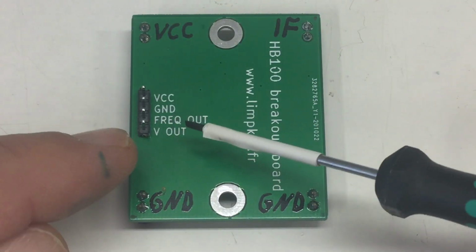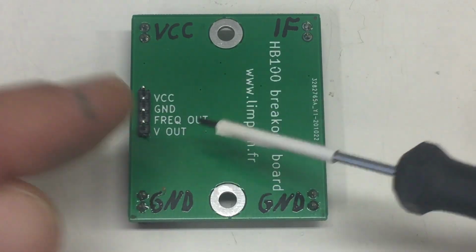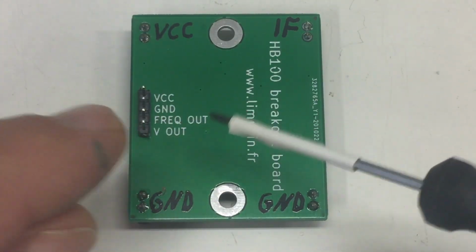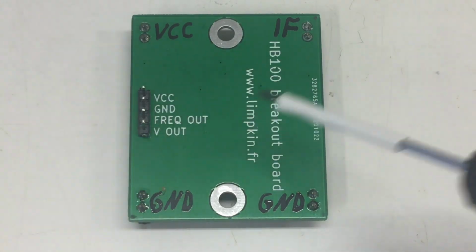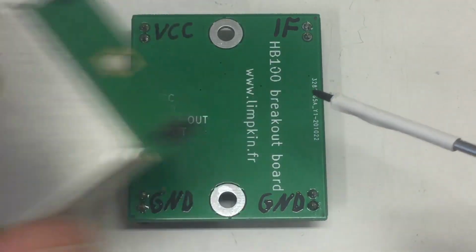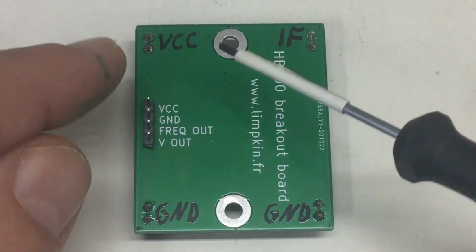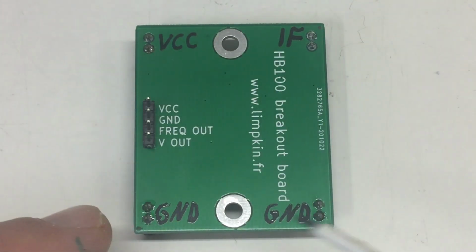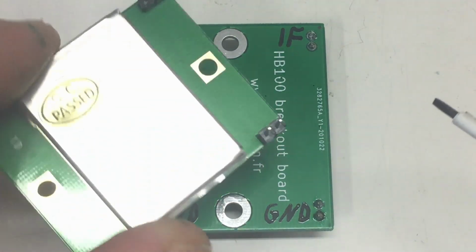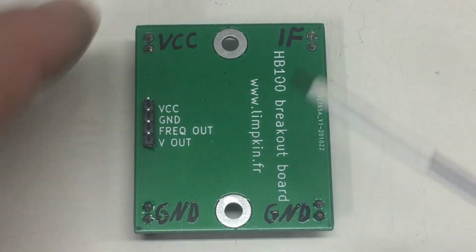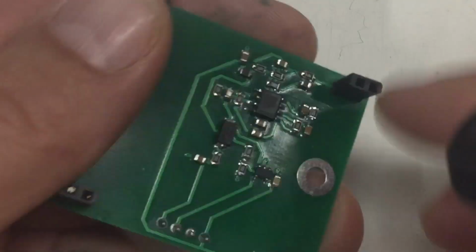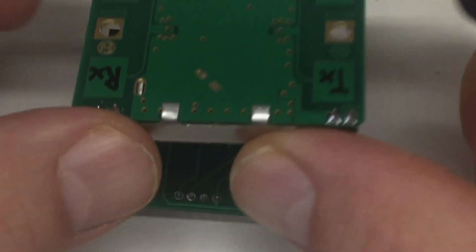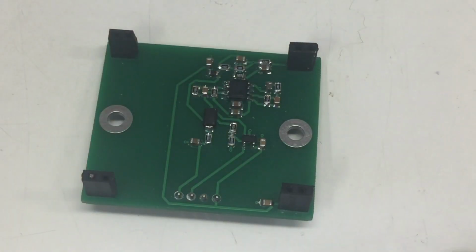And you have a V-out pin that gives you a DC voltage, which is kinda indicative of the signal level that goes into the board from the HB100 radar module. You have 4 more pin headers here, VCC, intermediate frequency, ground and ground, to connect your HB100 radar module. And they are, of course, soldered to the other side. That is, you simply fit your radar module on top of it.